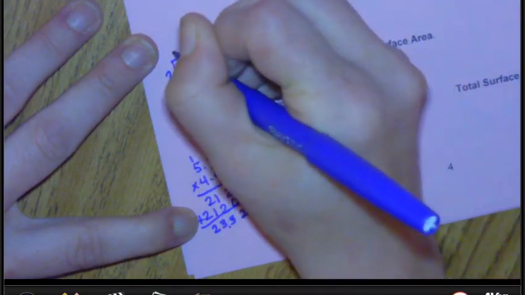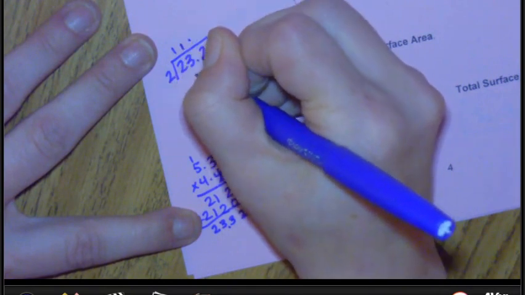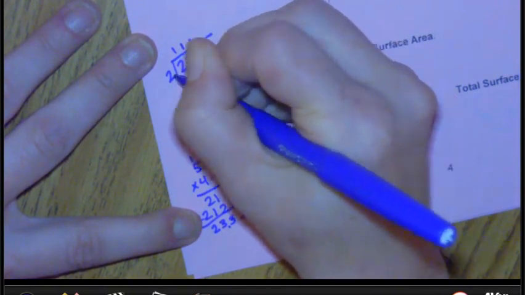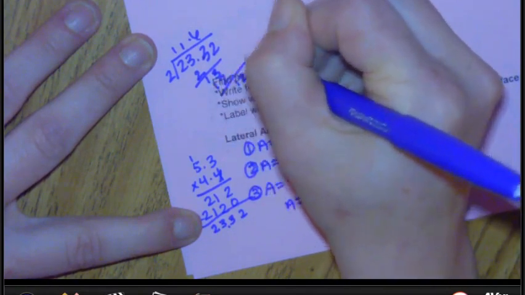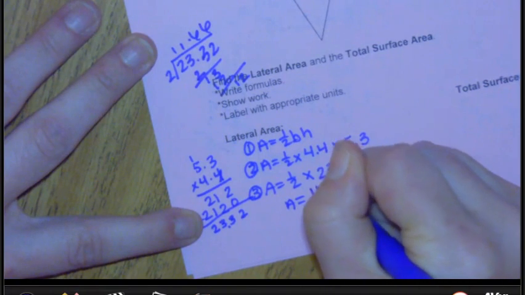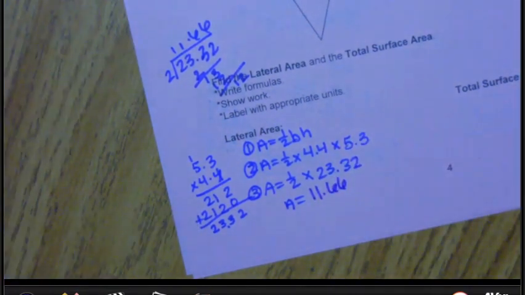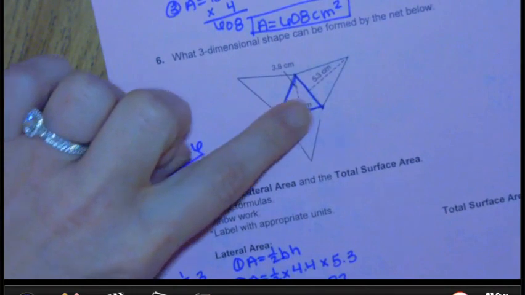2 can go into 2 one time. 2 can go into 3 one time with 1 left over. 2 can go into 13 6 times. And then 2 can go into 12 6 times. To get me an area of 11.66. Let me double check, 23.32 divided by 2. Yep. This is the area for one side.